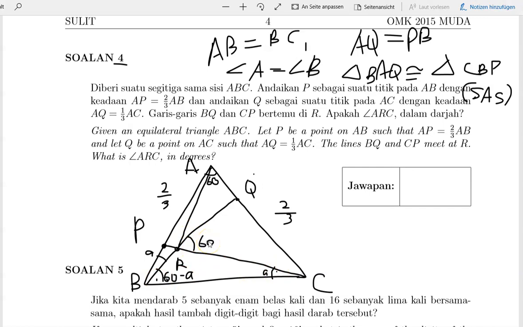Here I would like to introduce a new geometrical concept called cyclic quadrilaterals. Let me write the abbreviation down. Cyclic means circular, in a cycle, and then quadrilaterals.